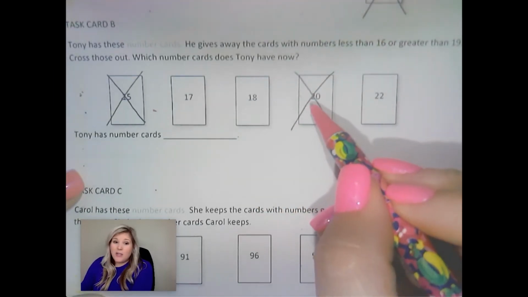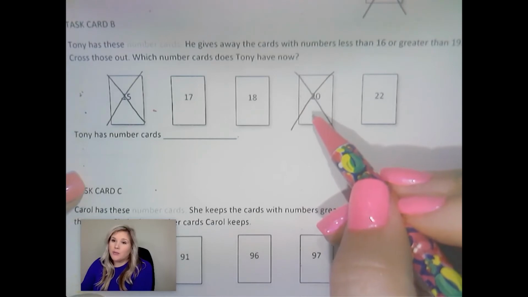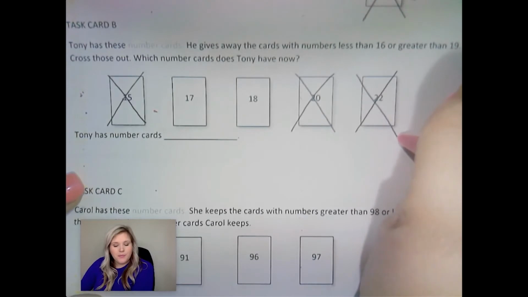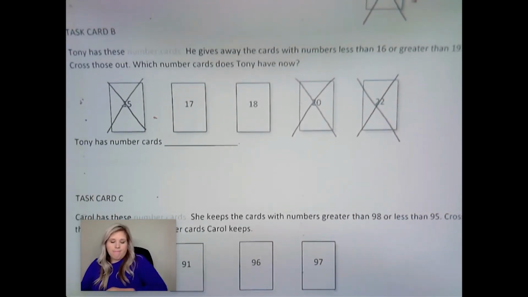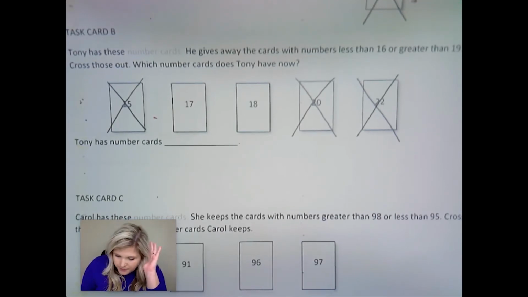22 has 2 tens as well, and 2 tens is greater than 1 ten. So we can cross that out too. Why are there 2 number cards that are not crossed out? Yes, those numbers are not crossed out because they are not less than 16 or greater than 19. Those are the number cards that Tony has left, and that's the answer to our problem.